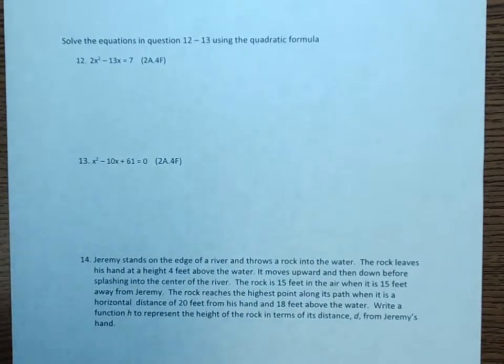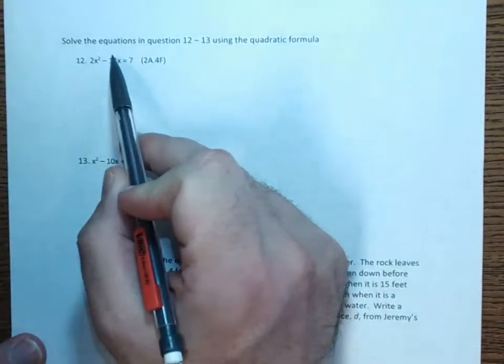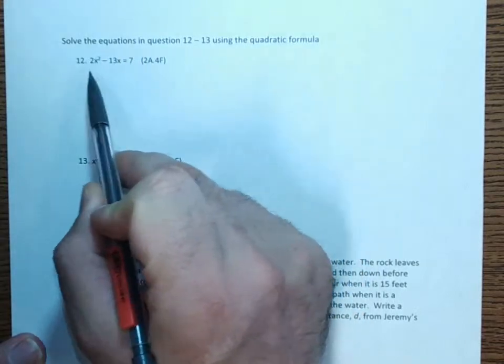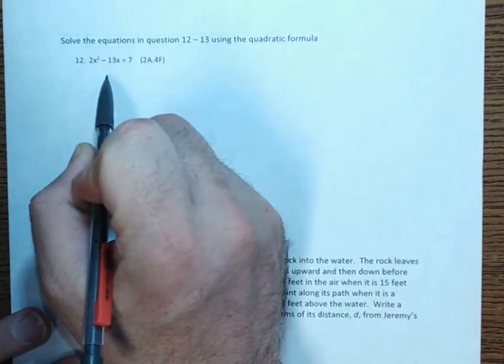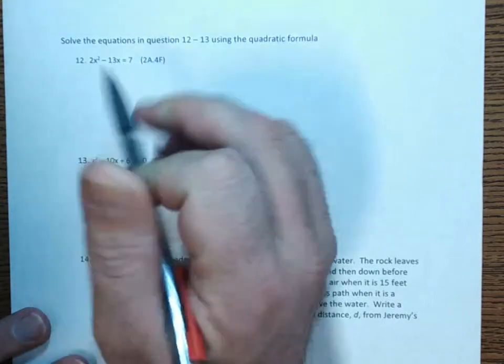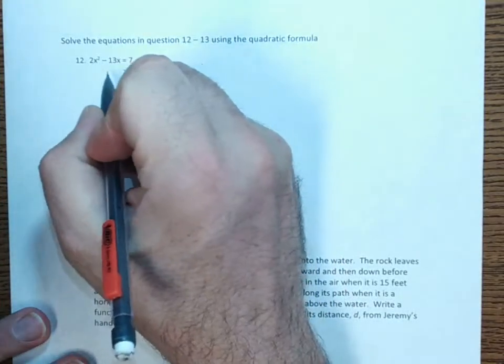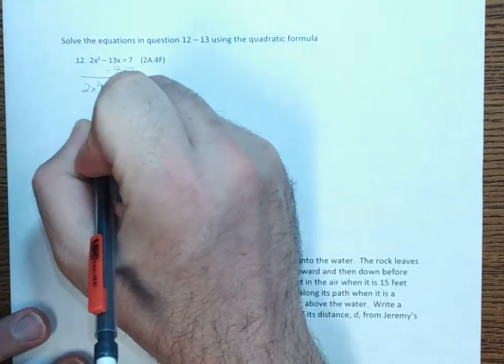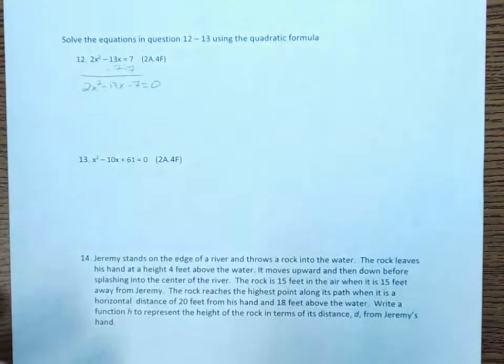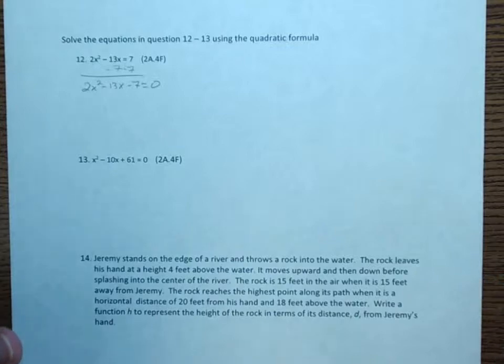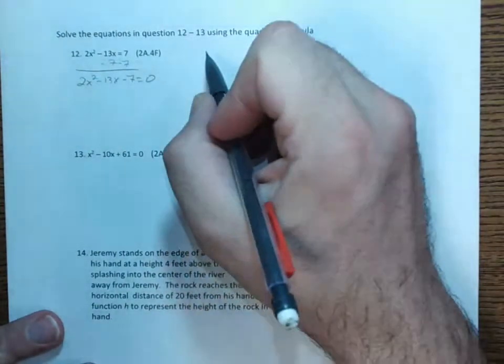All right, here's questions 12 and 13 on the Unit 3 example question set. We are going to solve the quadratic equations here using the quadratic formula. First thing you got to know, it's got to be equal to 0. On number 12, we've got 2x squared minus 13x equals 7. Well, that's no good. I'm going to subtract 7 from both sides, so I get 2x squared minus 13x minus 7 equals 0. Now that I've done that, everything else is going to fall into place really quite simply.